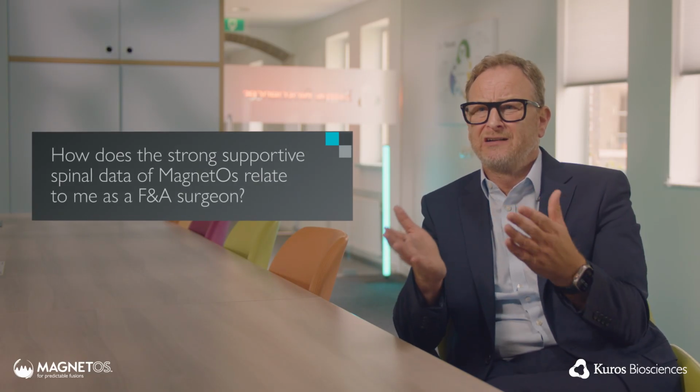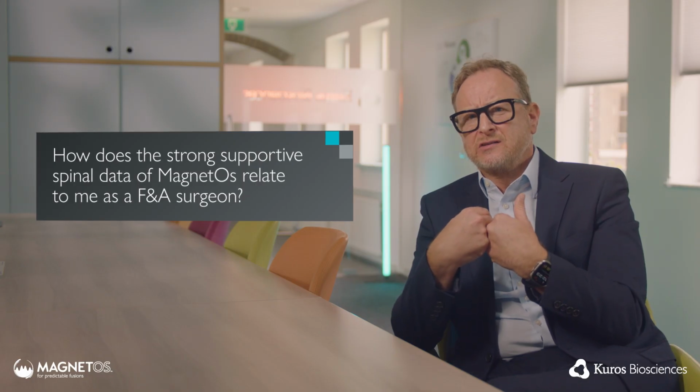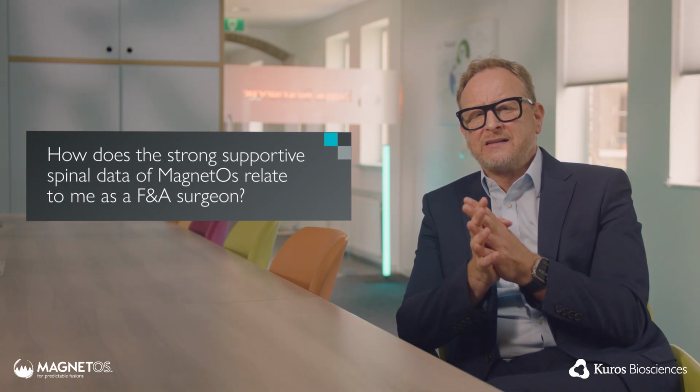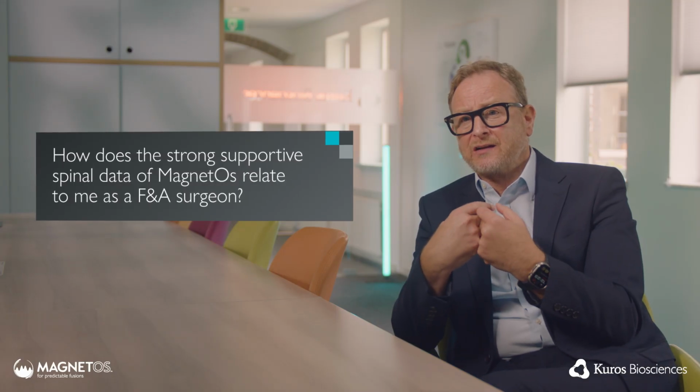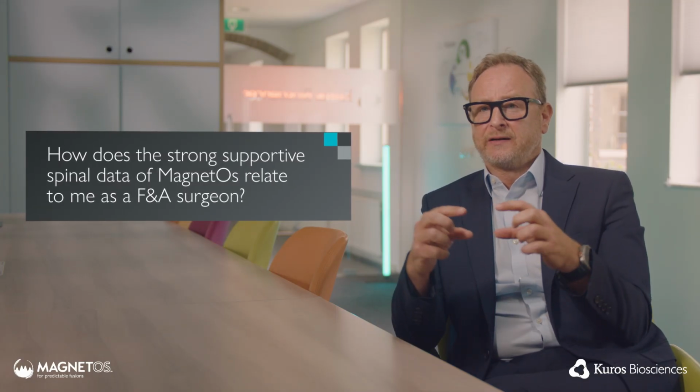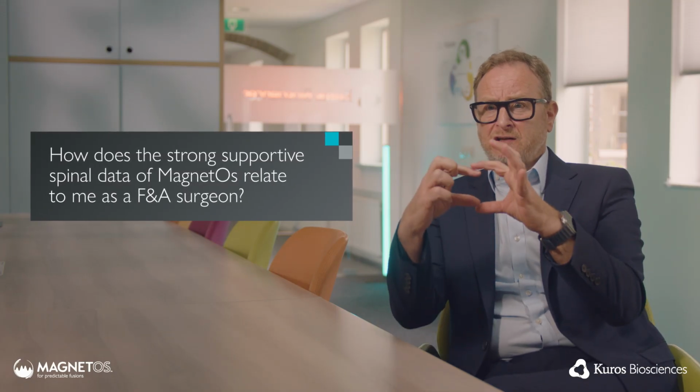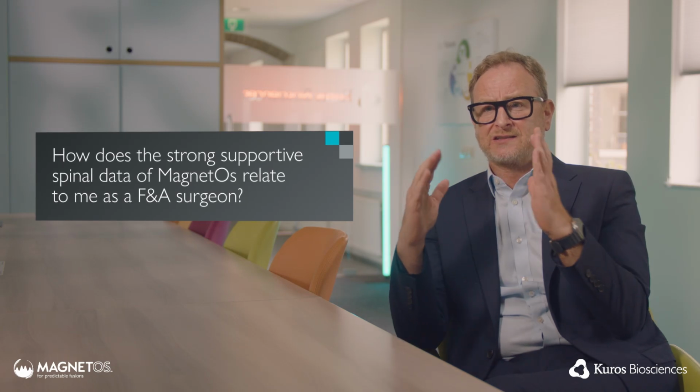There's strong supportive spinal data, and I guess the question that everyone's going to ask is, how does that relate to me as a foot and ankle surgeon? I actually think it's not just an interesting question, but probably there's much more parallels than we think. So in the spine, it's a very challenging area. You've got a large cavity sitting where you've taken out a disc and there's a gap.